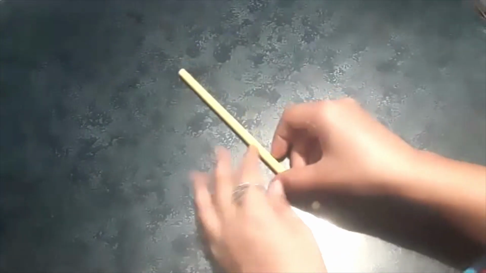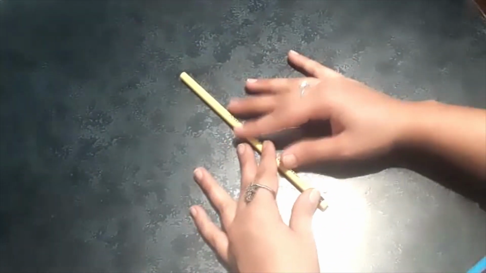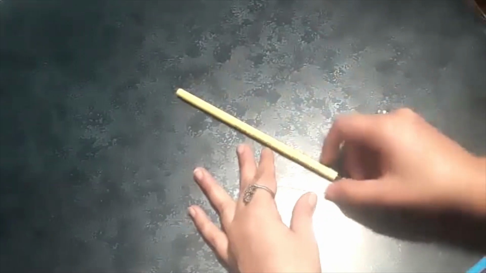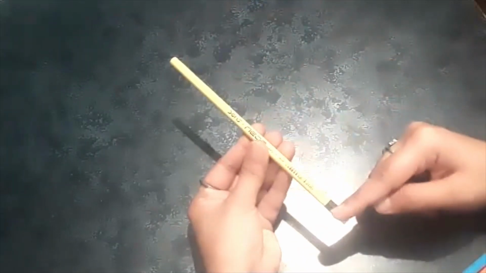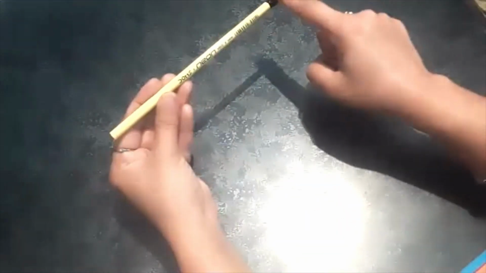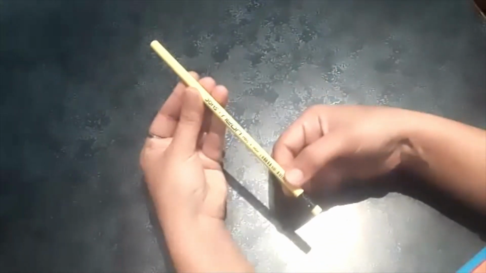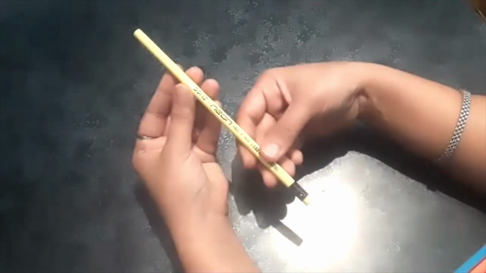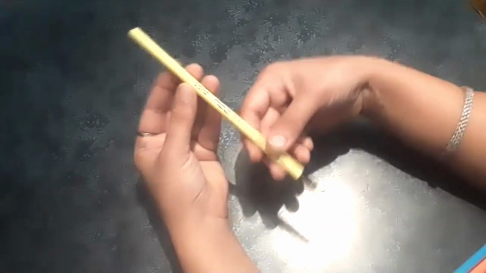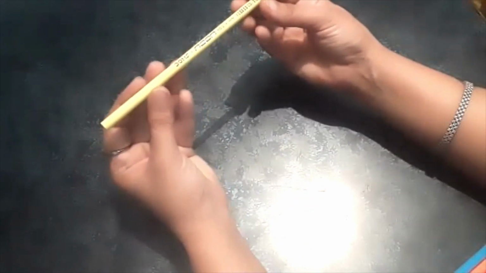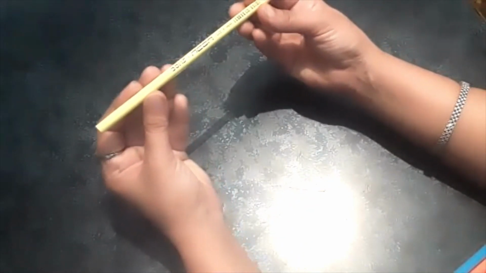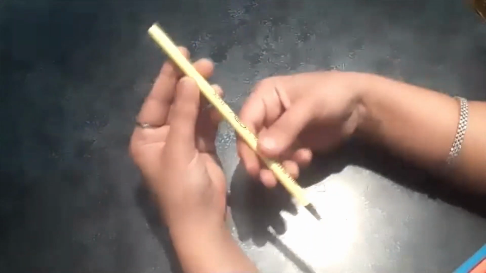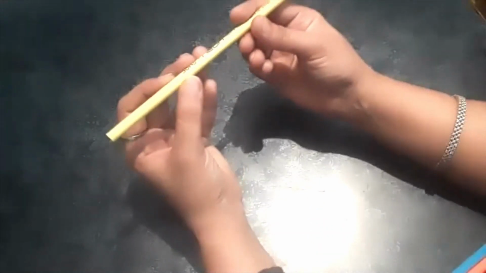Now you can show it to children like this: see children, this is a standing line, and it will turn like this. It will become a sleeping line. Standing line means सीधी रेखा and sleeping line means आड़ी रेखा. आप हिंदी में ऐसे भी बता सकते हैं बच्चों को, सीधी रेखा और आड़ी रेखा.